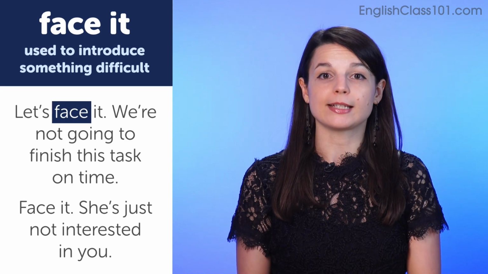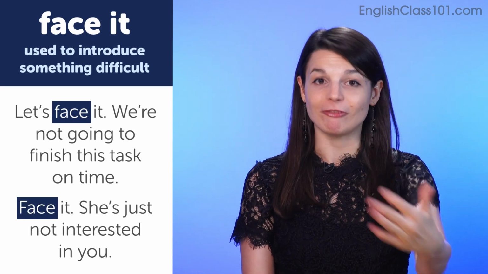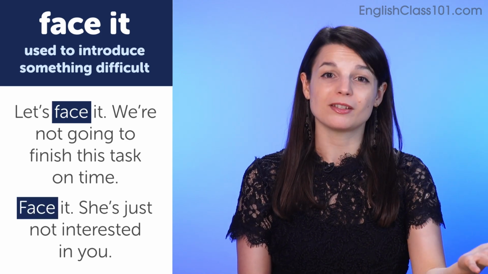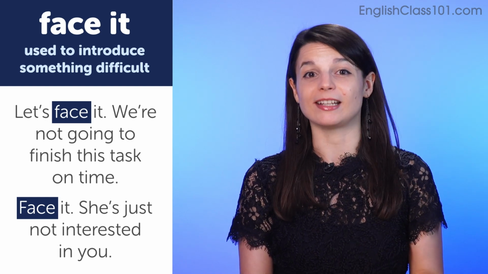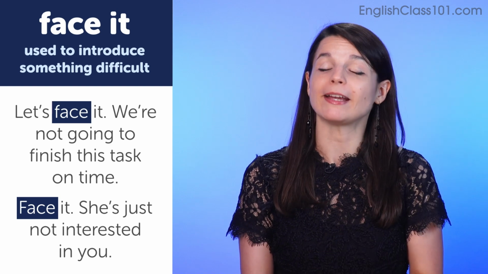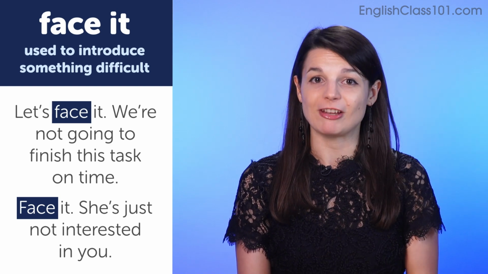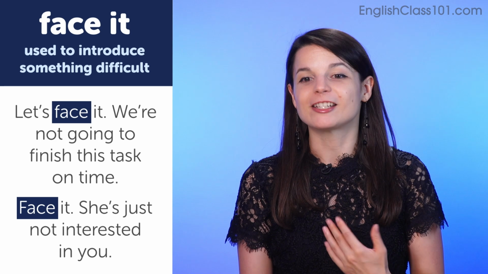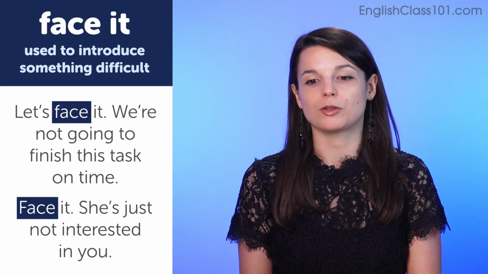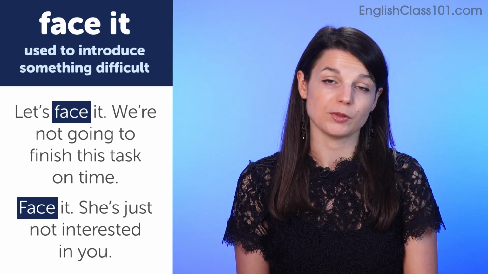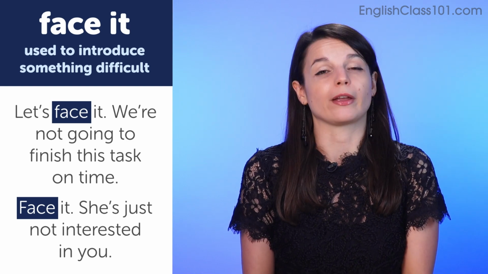The second example sentence is like a command, face it. In other words, accept the situation, accept this difficult situation. She's just not interested in you. This means she's not romantically interested in you. Face it. It's kind of a tough phrase to say for many people, I suppose, but this could be like a piece of advice, perhaps. You might use this in advice to a friend or a colleague.